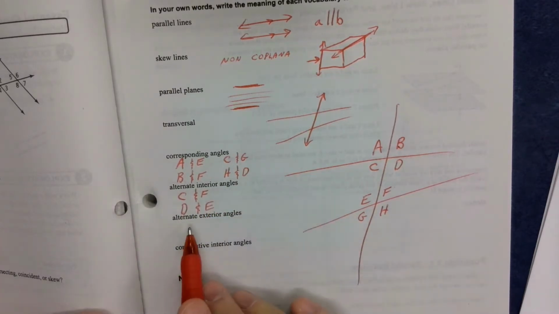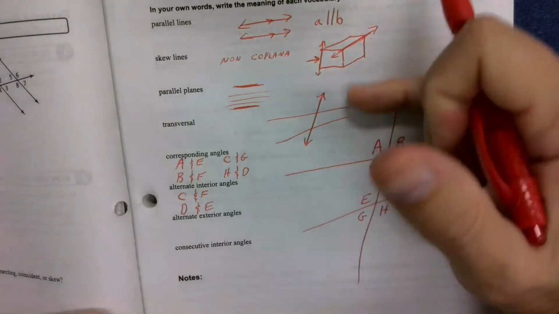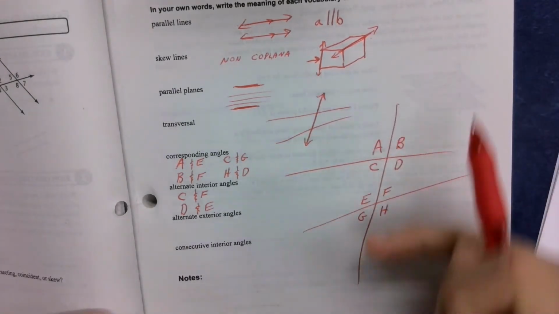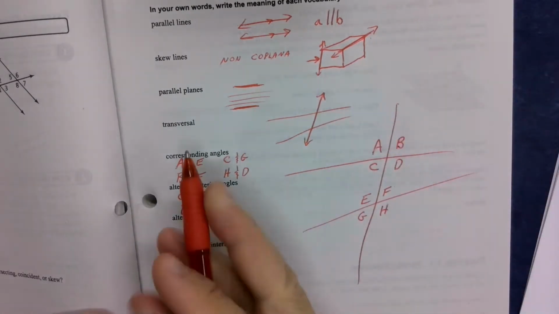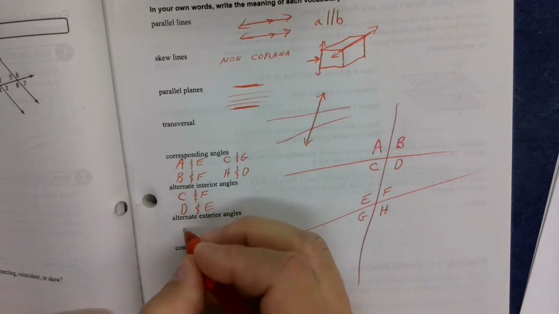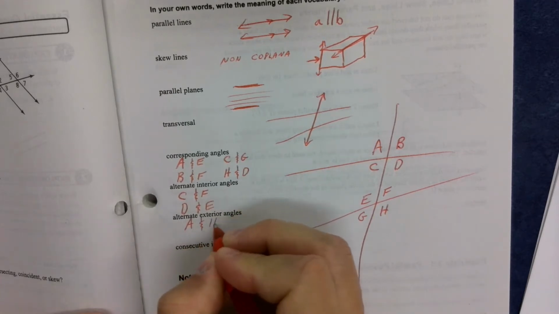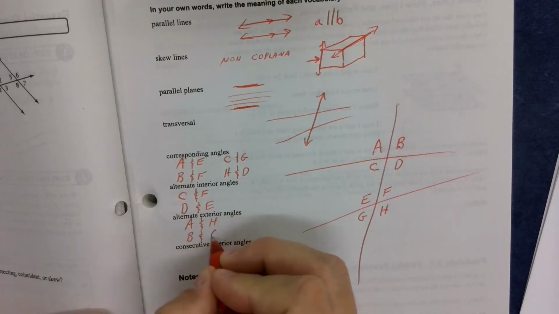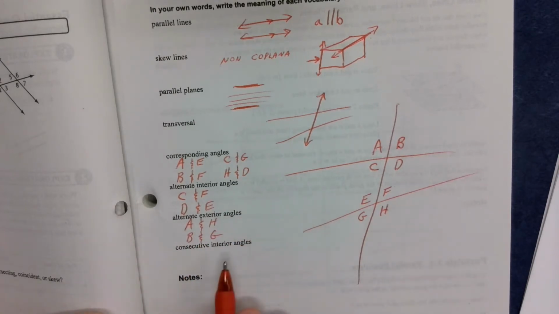Okay, alternate exterior angles. So exterior angles are like A, B and G, H. They're on the exterior or the outside of these two lines. And then alternating means, again, from top to bottom and left to right. So A and H and B and G. Good deal.